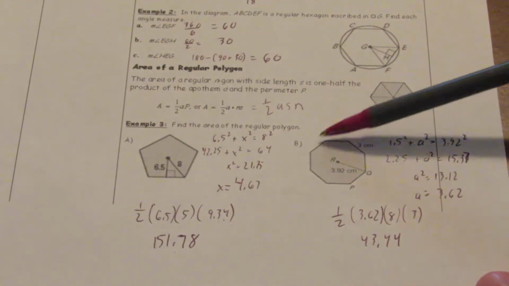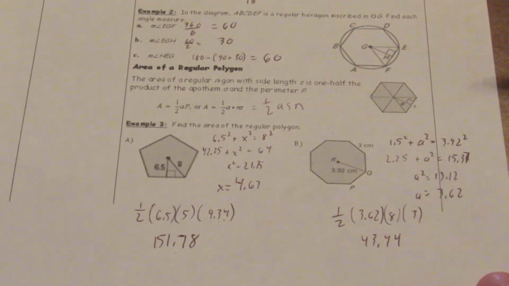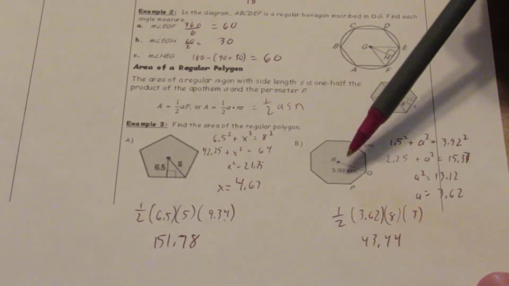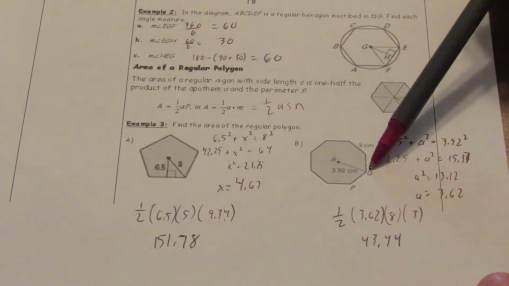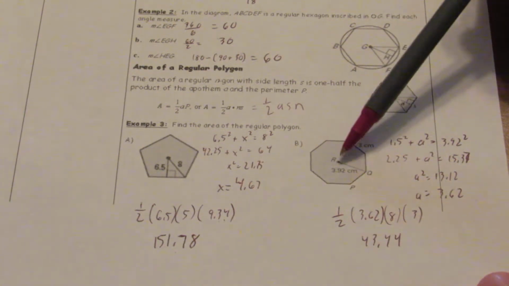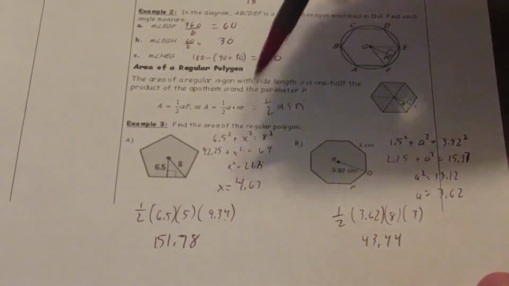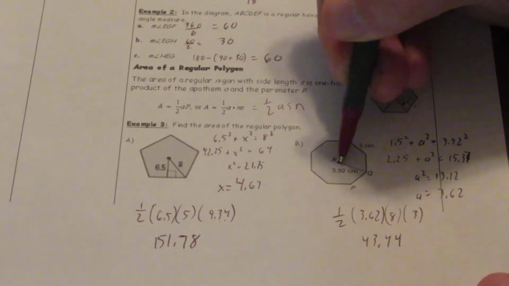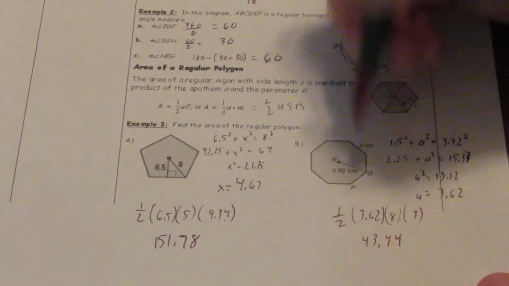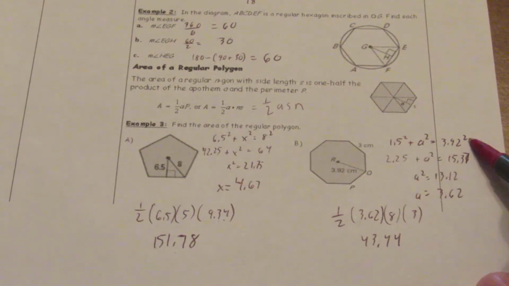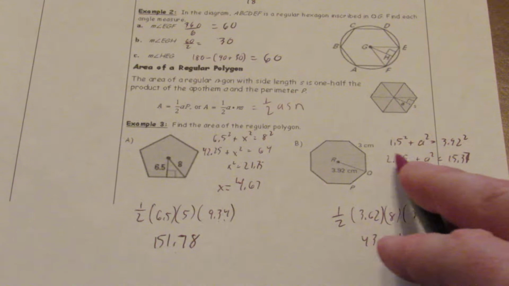We look at the next problem. We said this was an octagon, right? So I have 8 sides. They give me the side length is 3. But this goes to a vertex, so that is not my apothem. That is my radius. So if I draw the apothem in here, that hits here, it's going to cut that 3 in half. So I have 1.5 squared plus a squared equals 3.92 squared. Okay, that's the setup to find my apothem.